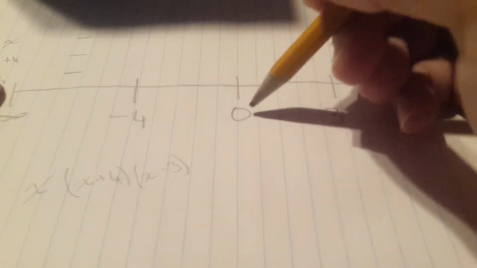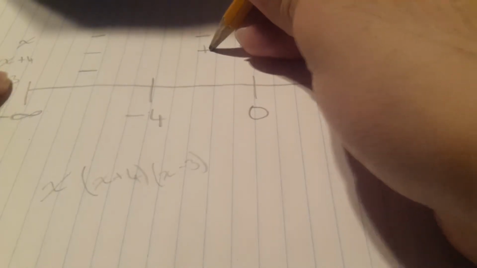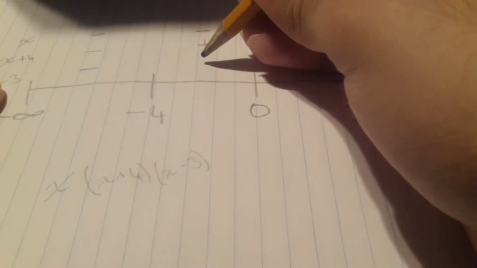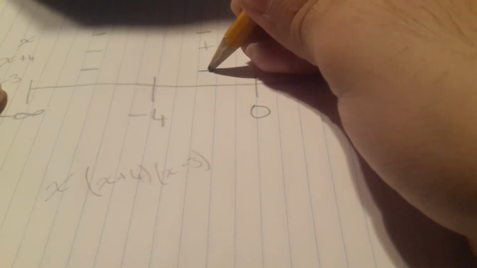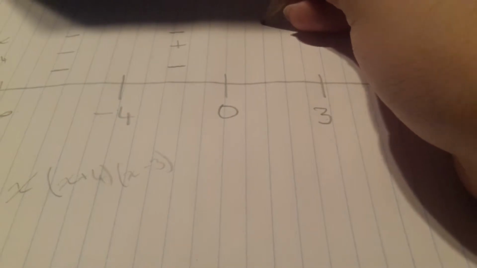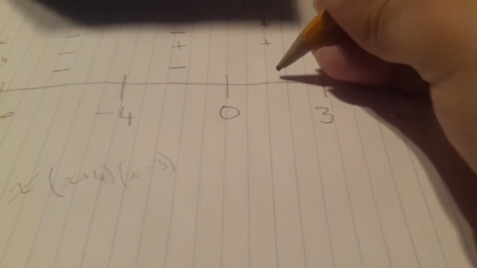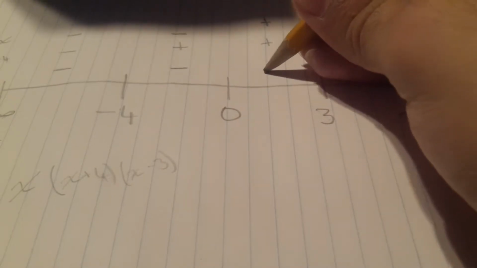So -4 to 0. Pick a number between -4 and 0. Let's go with -2. When x is equal to -2, is the number negative or positive? Negative. For x plus 4, if we have -2 plus 4, we're going to have a positive number. And for x minus 3, -2 minus 3 is going to be a negative number. Between 0 and 3, negative or positive? Well, x on its own is going to be positive. x plus 4 will be positive. And x minus 3 will be negative.